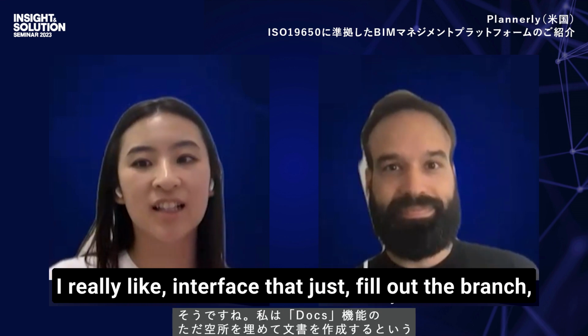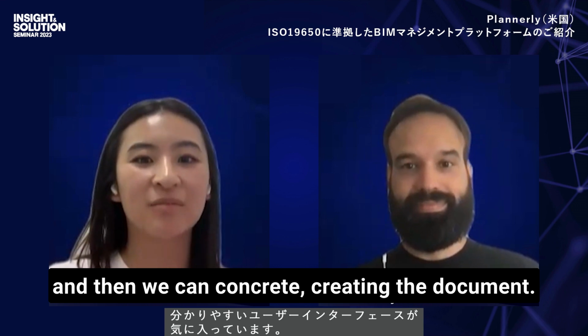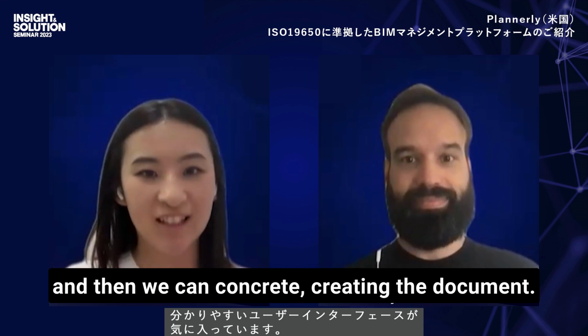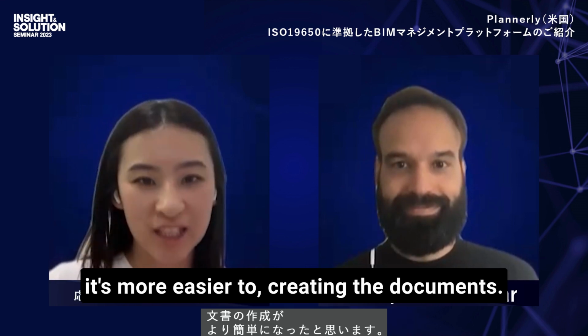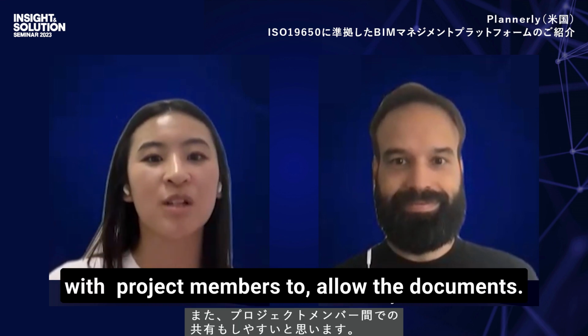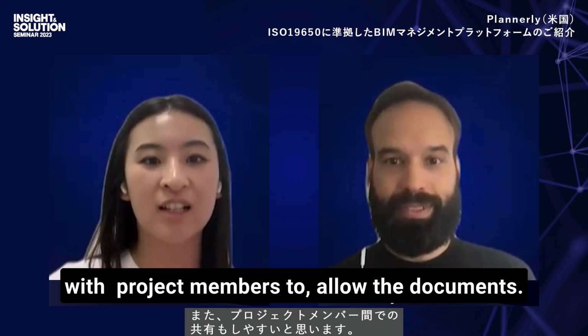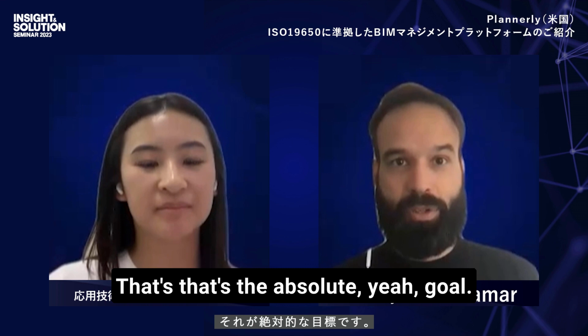I really like the interface where you just fill out the blanks, and then we can complete creating the document. It's easier to create the document, and it's also easier to share with project members to allow the documents. That's the absolute goal.